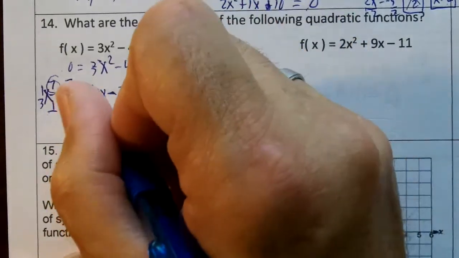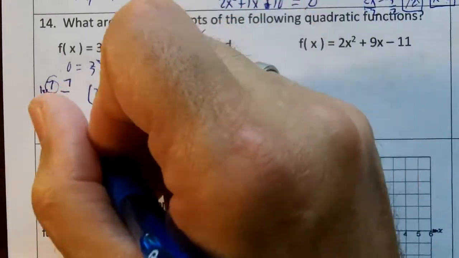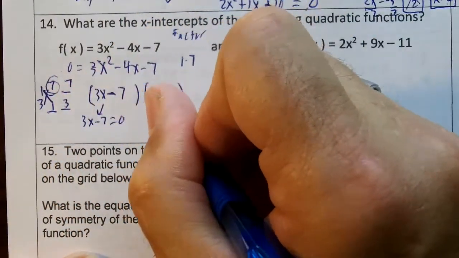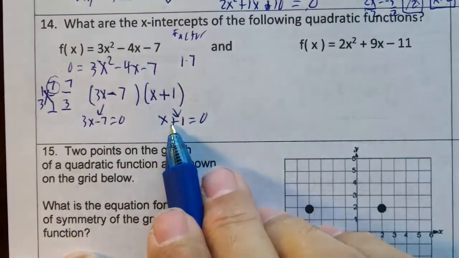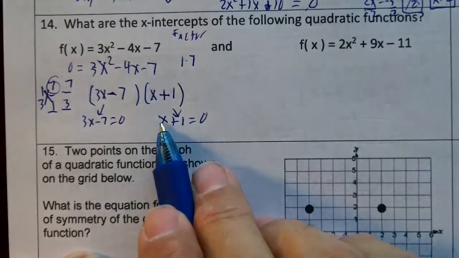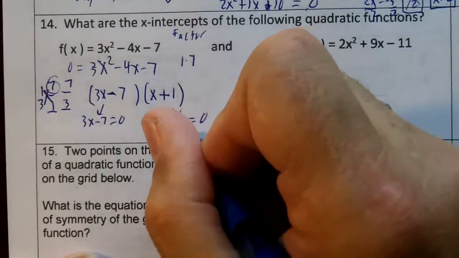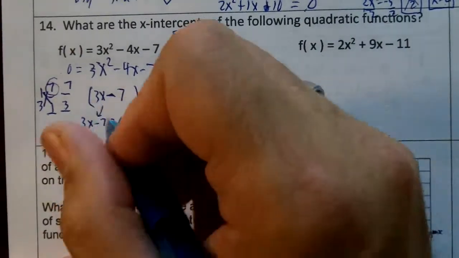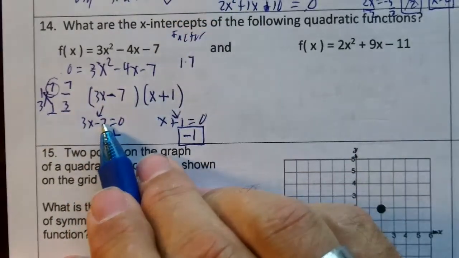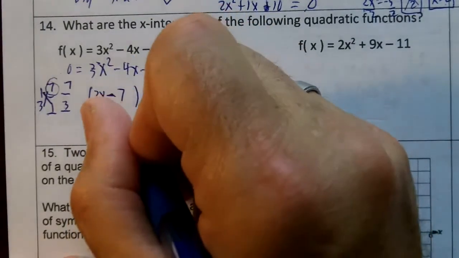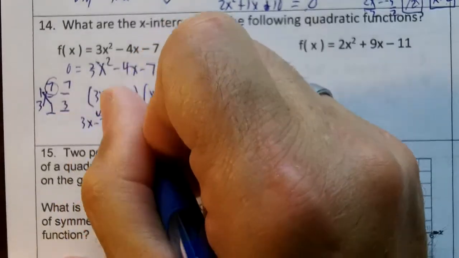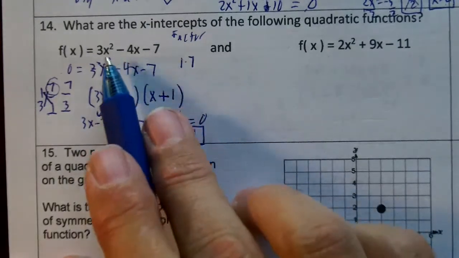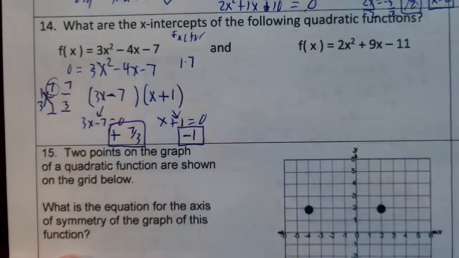Right here we're going to set these equal to 0. So we'll have 3x minus 7 equals 0. And we'll have x plus 1 equals 0. What's the opposite of a positive 1? You could put a negative 1 in here and make that 0, right? And then right here, the opposite of a minus is a positive. This will be a numerator. That'll be the denominator. 7 over 3 is going to be that root. So the roots would be 7 over 3 and a negative 1. That would give this a value of 0.